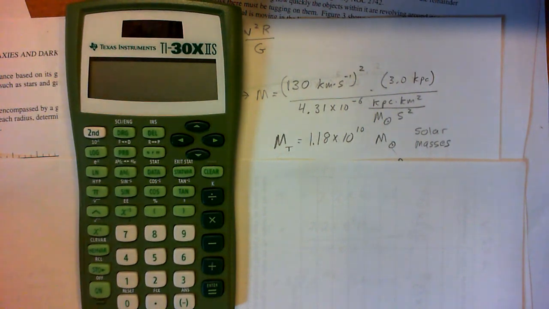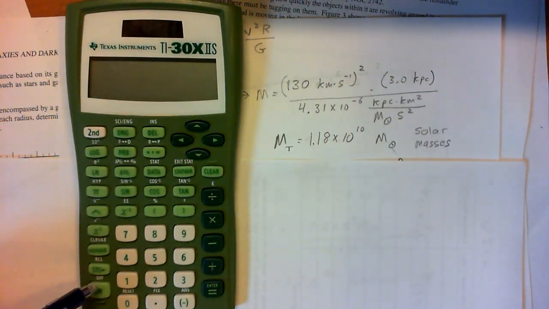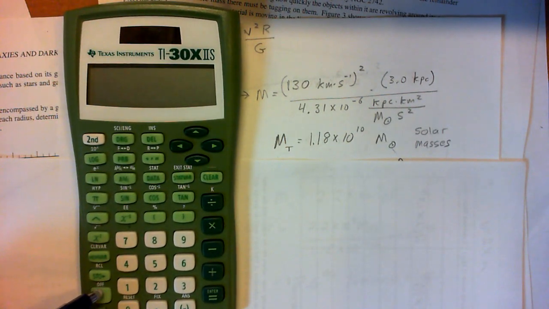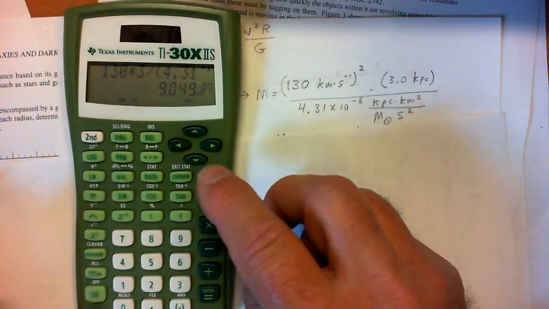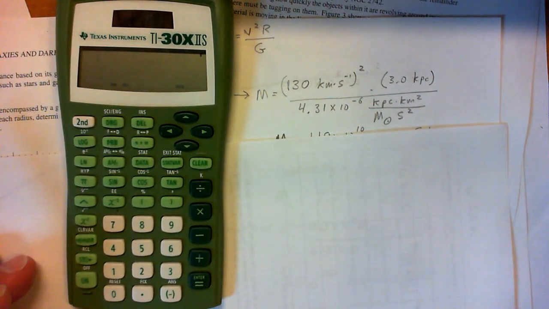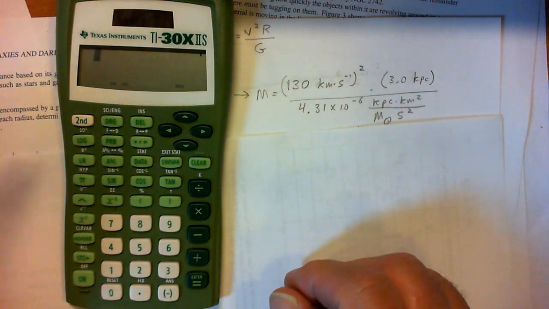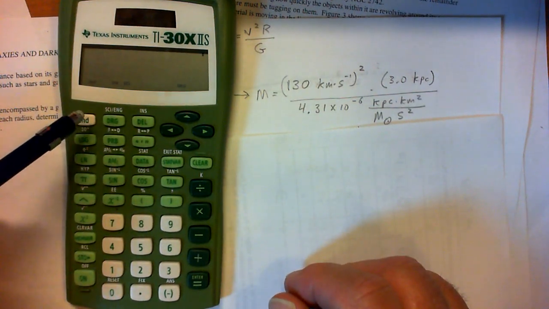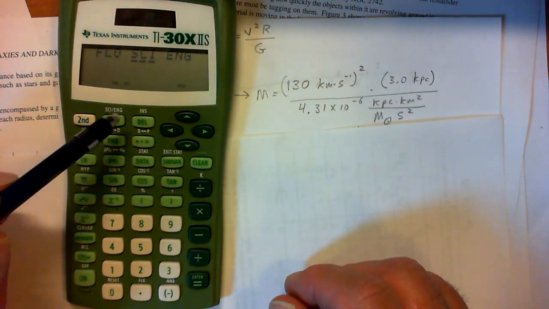On the calculator, here is how we're going to put that in. This is a TI-30X calculator, and there we go. I'd like to point out a couple of convenient features of this calculator. One is that you can put it into scientific or floating point mode.